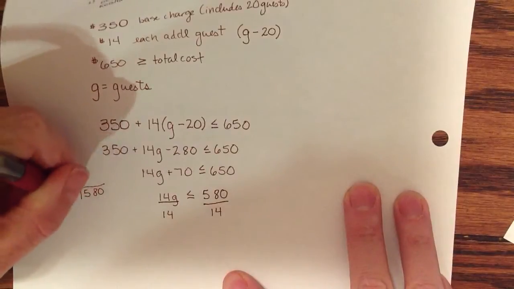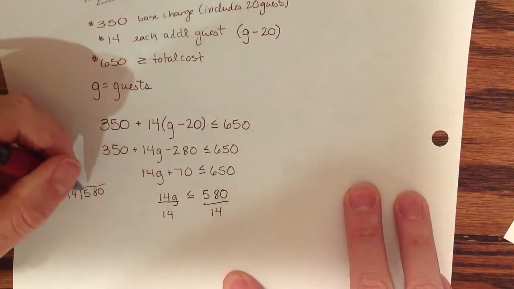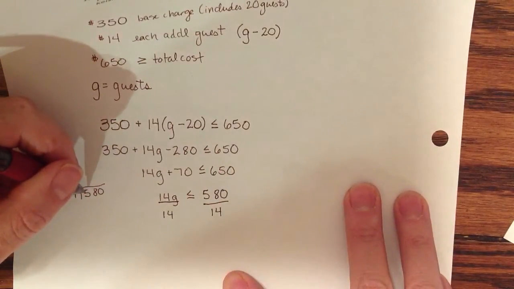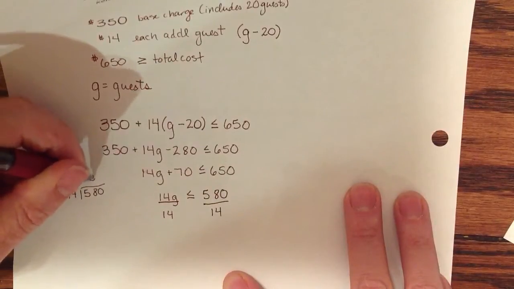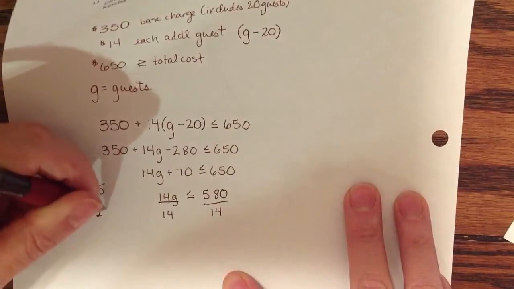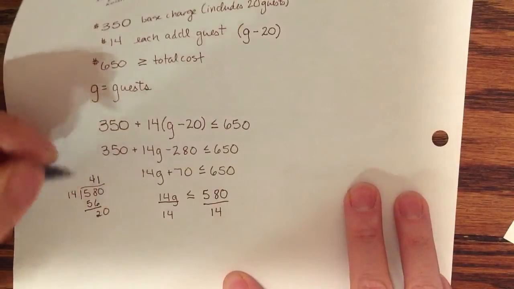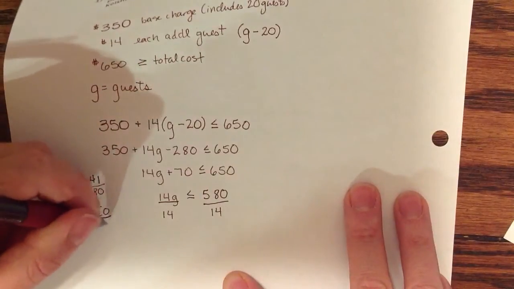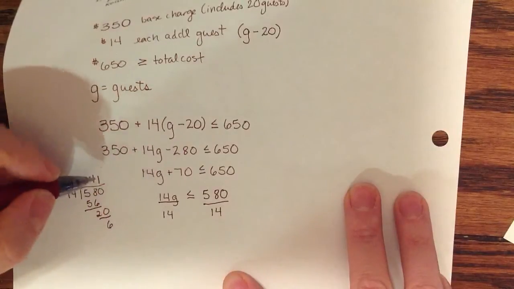580 divided by 14, 28, 38, 42, 52, 56, so it looks like it fits 4 times, with 2 left over, 1 more time, and then there'll still be a remainder of 6.